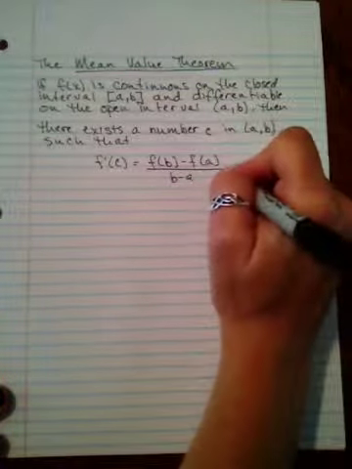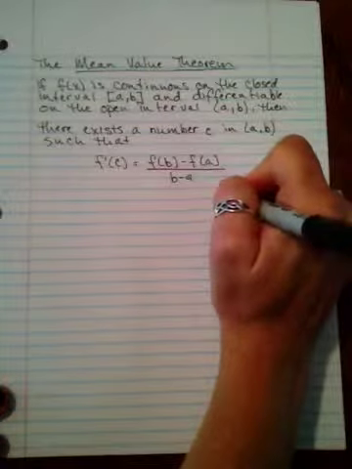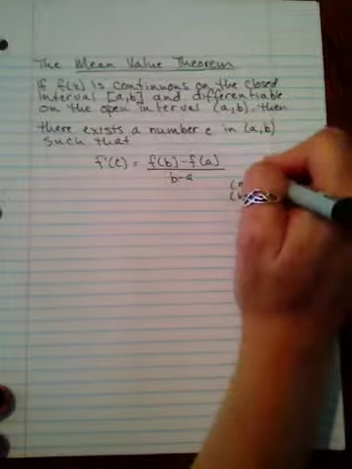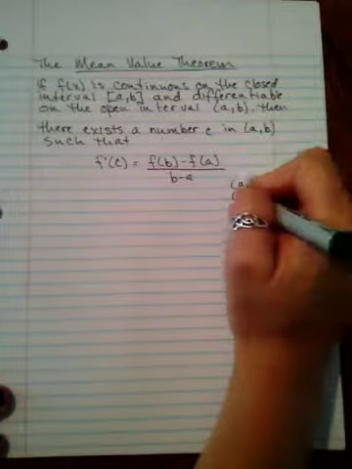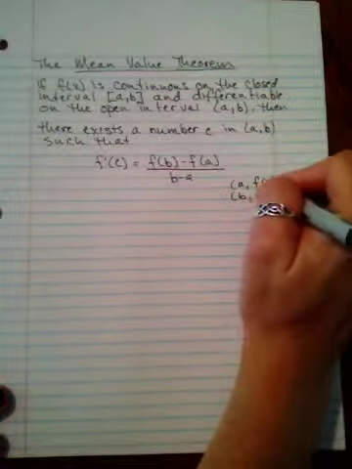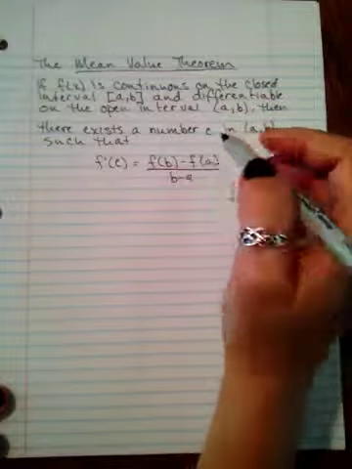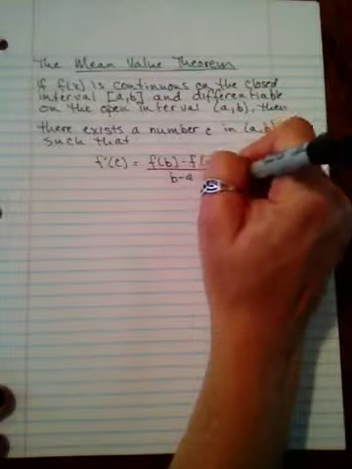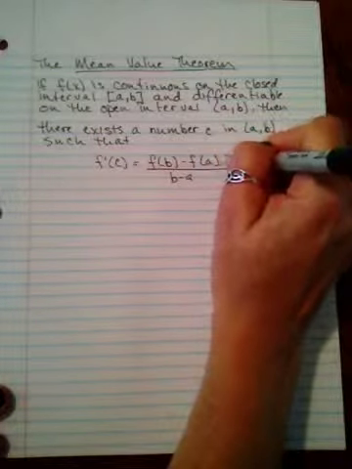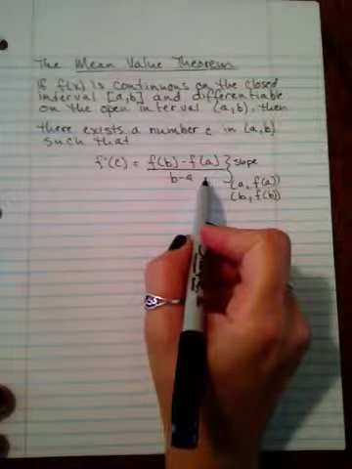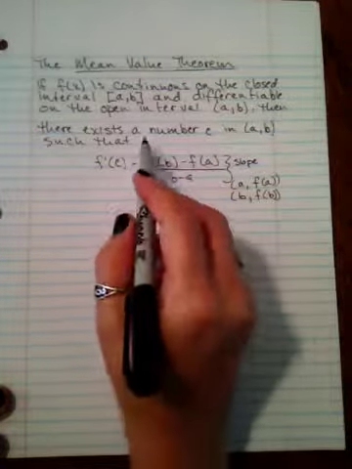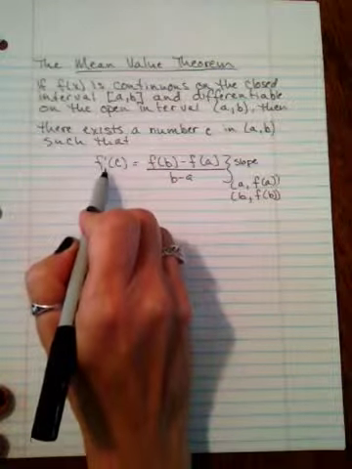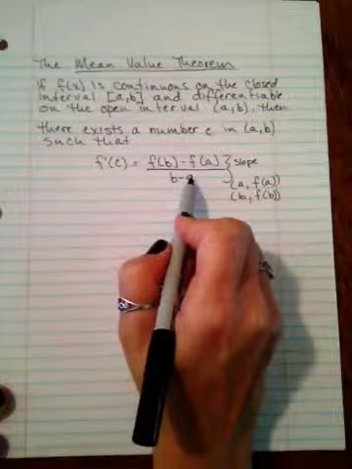And what this is, if you take a look at your points, a and b, your endpoints, when the x is your a, your height is f of a. When x is b, your height is f of b. And you take a look at this formula, you have f of b minus f of a over b minus a. This is just your slope formula. So it's the slope between the endpoints. And it's an actual, like, real Algebra 1 slope. This is the slope of a tangent line. This is the slope of a secant line.